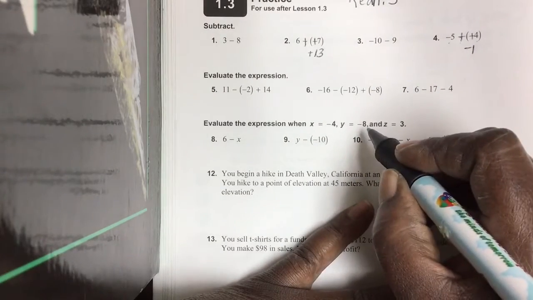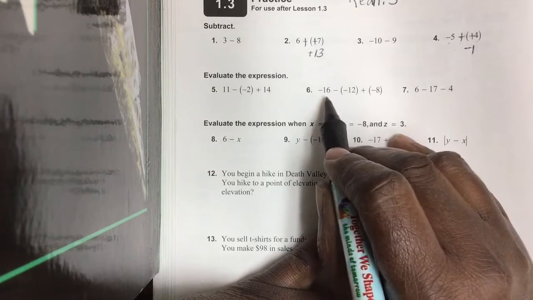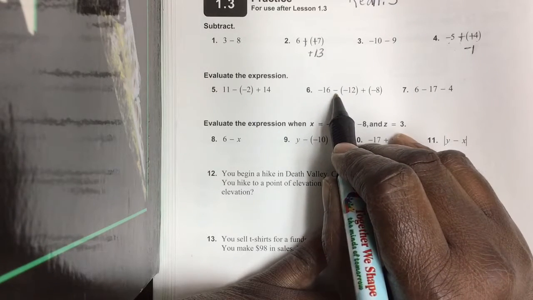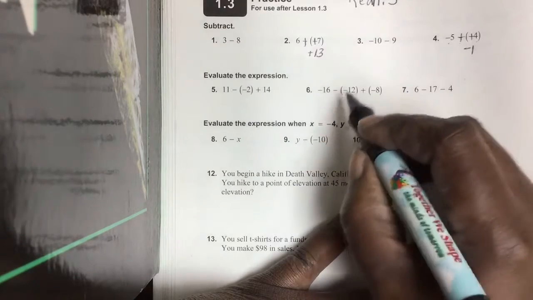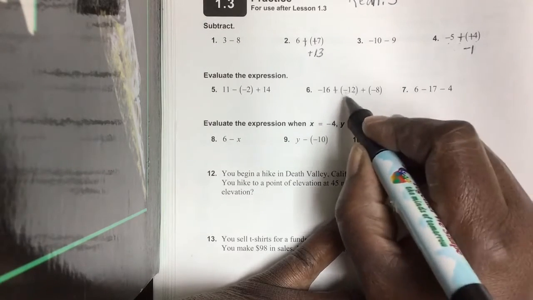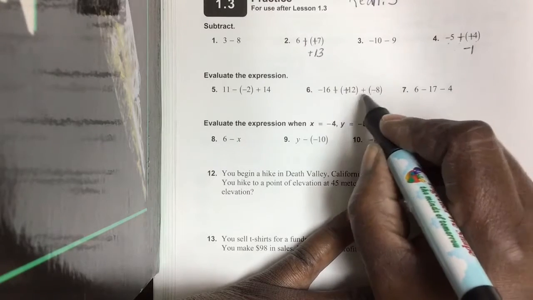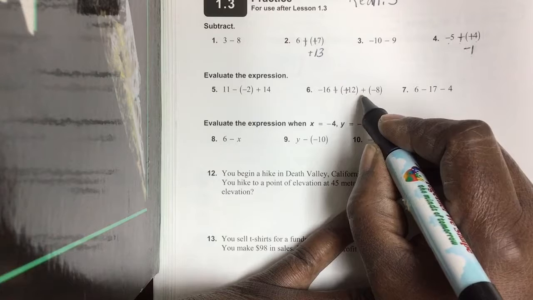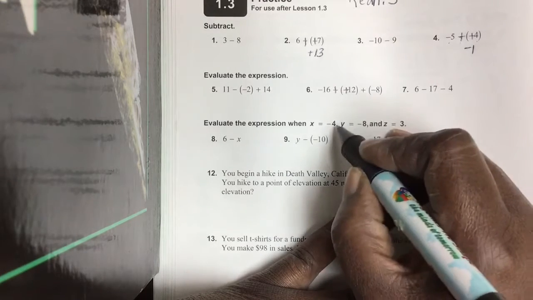Our number 6, we examine our problem and we notice that there is a subtraction symbol here. So therefore we change this sign to a plus, which causes this to change to a plus. This we leave alone because it is not subtraction, it is plus.